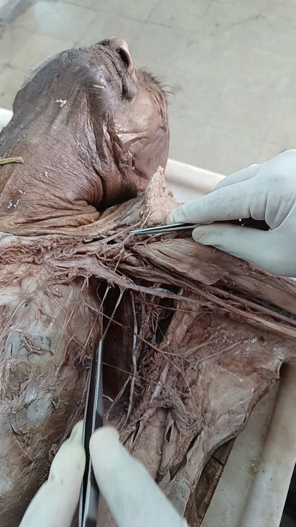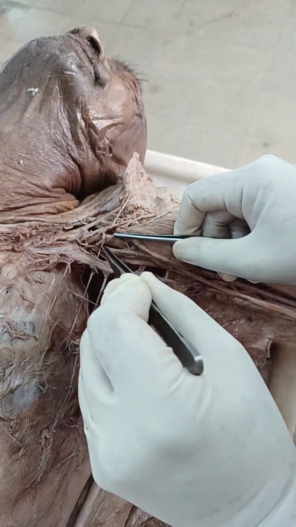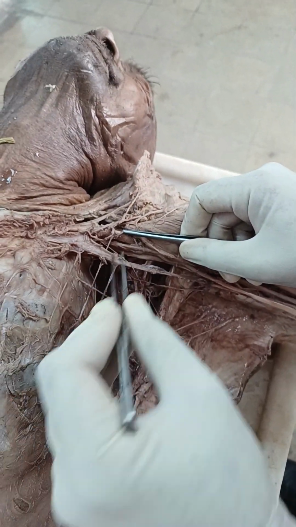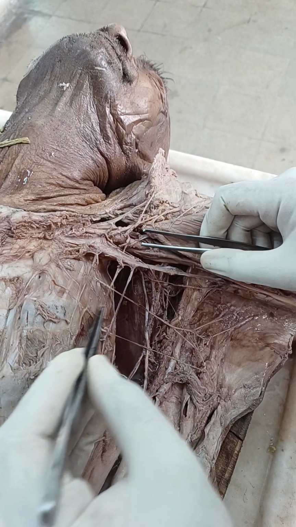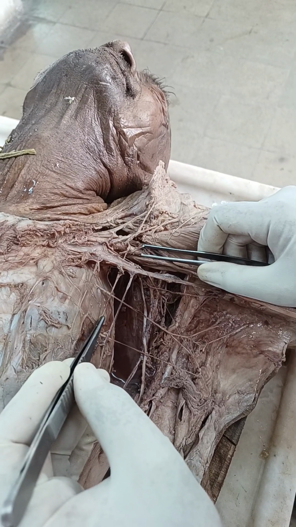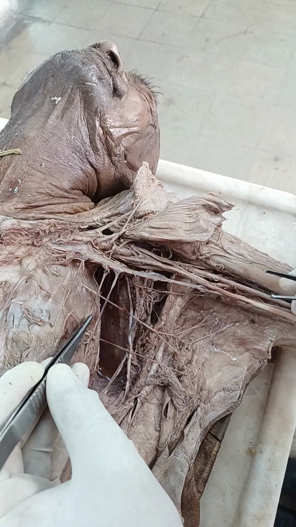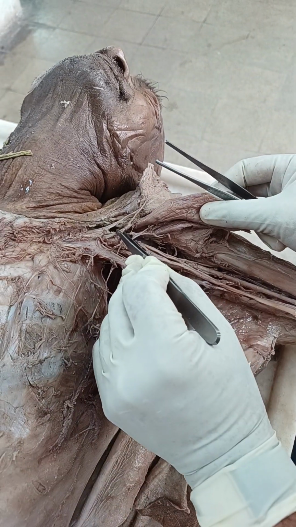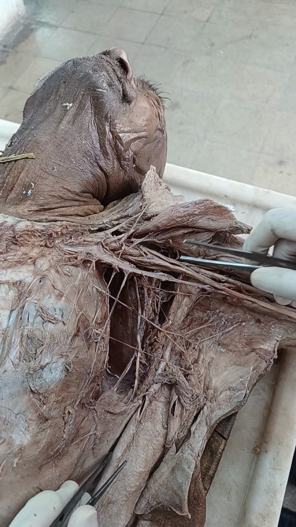Just opposite to it, there is one artery which goes along the lateral border of the thorax. It is called the lateral thoracic artery, and it supplies the lateral wall of the thorax, particularly along with the axillary lymph nodes. So these are the 2 branches. Lateral thoracic and thoracoacromial are the branches of the second part of the axillary artery.